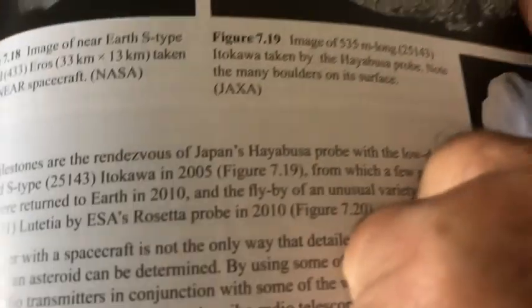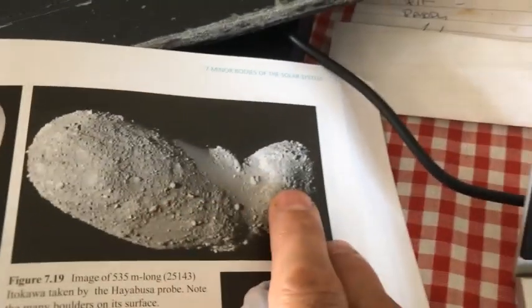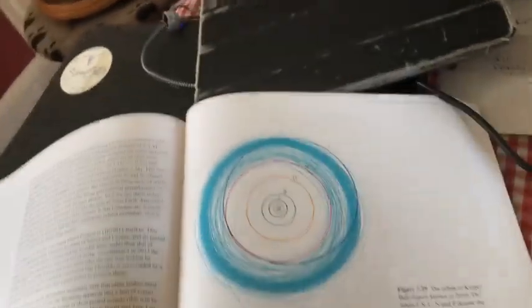Asteroids, really weird shapes. This is a contact binary. It's two objects that have become stuck together, surely. And when we talk about bodies further out from the sun in the Kuiper belt, and we look at how the solar system may have formed. So that's the first book.